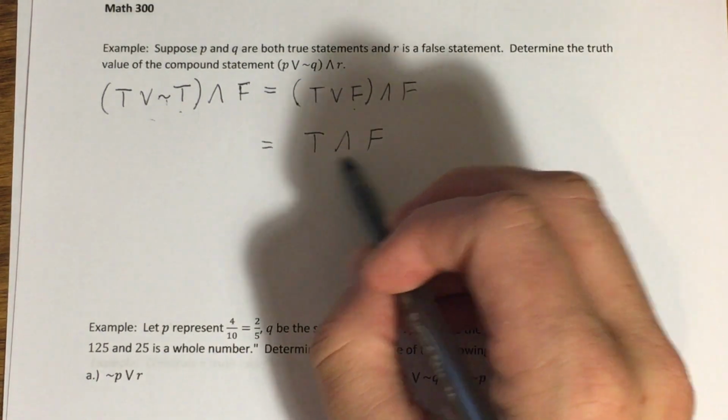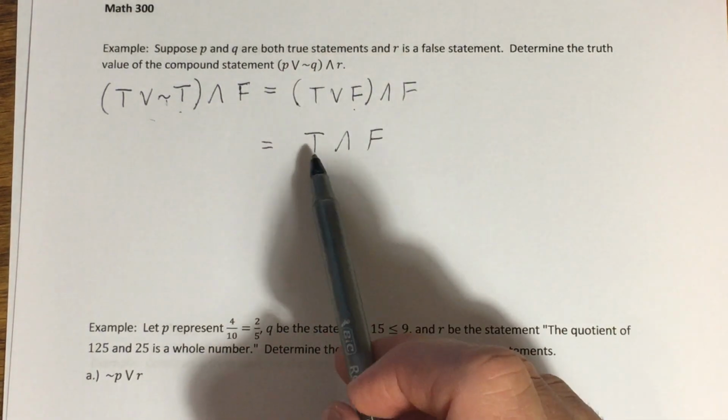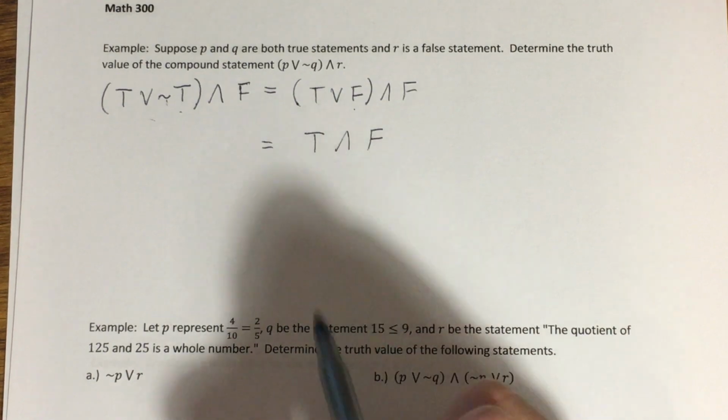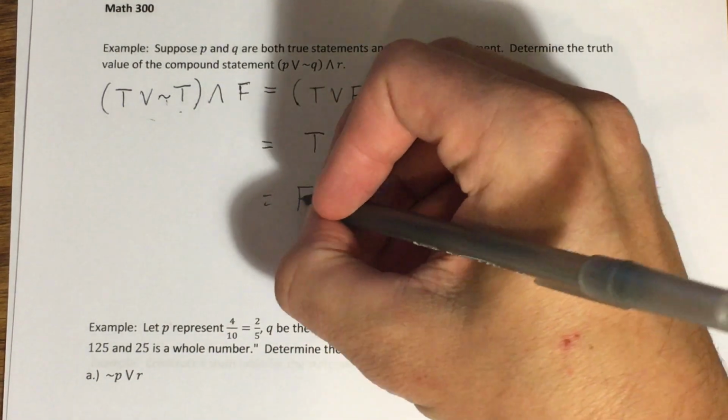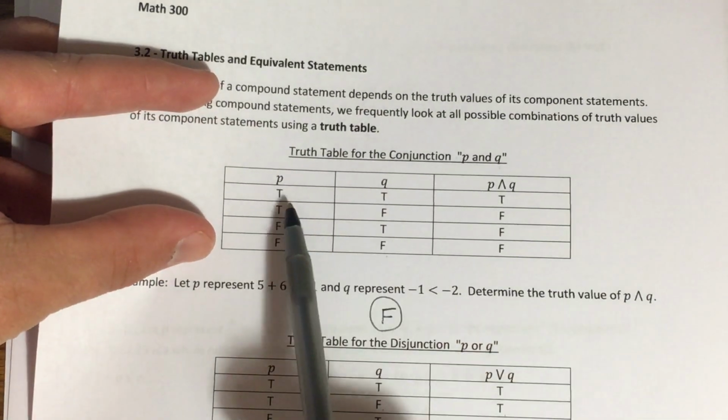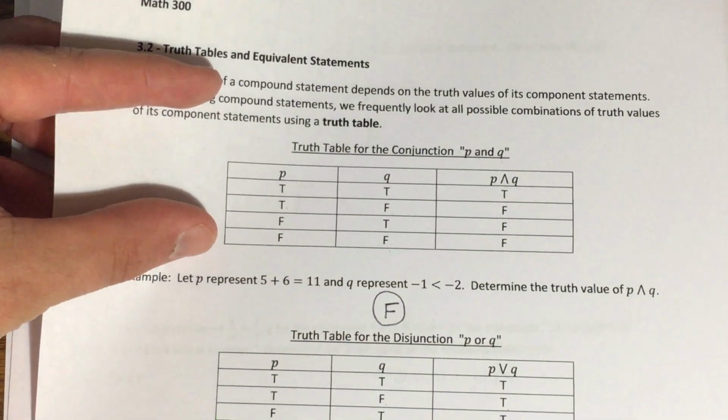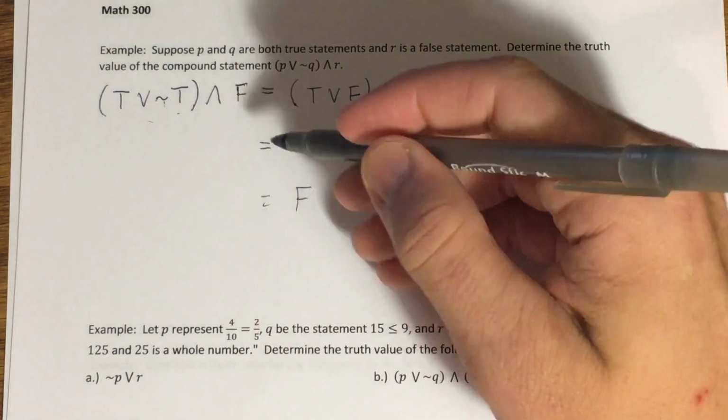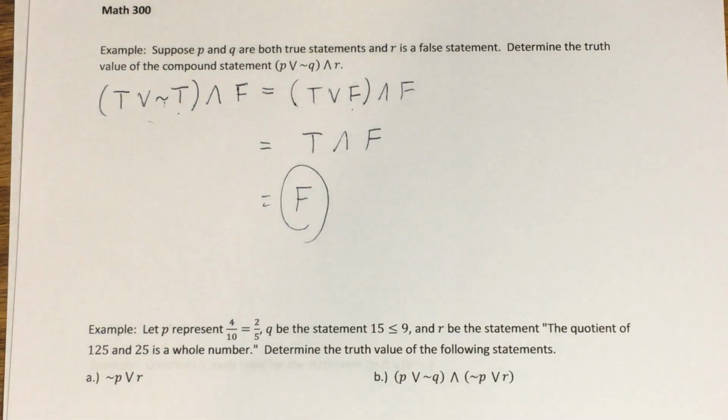What is the truth value of a statement that is true and false? Well, that is false. And again, we know from the second row in our conjunction table, true and false is false. Okay, so this would be the truth value of that compound statement.